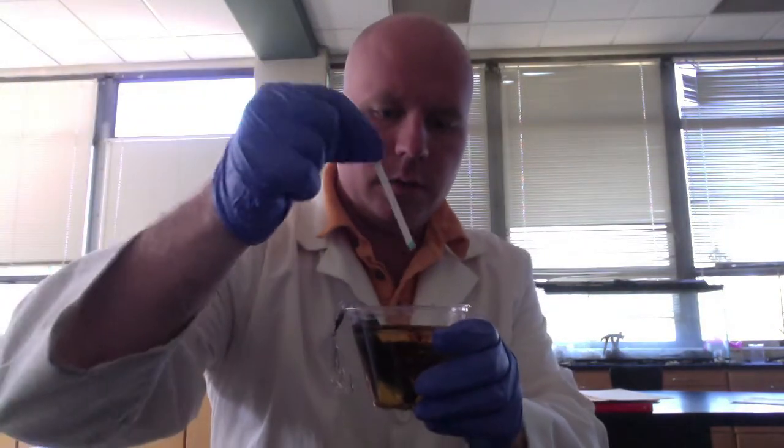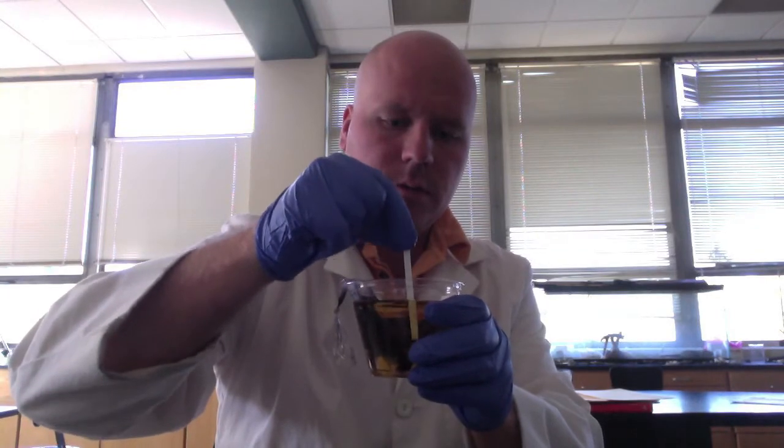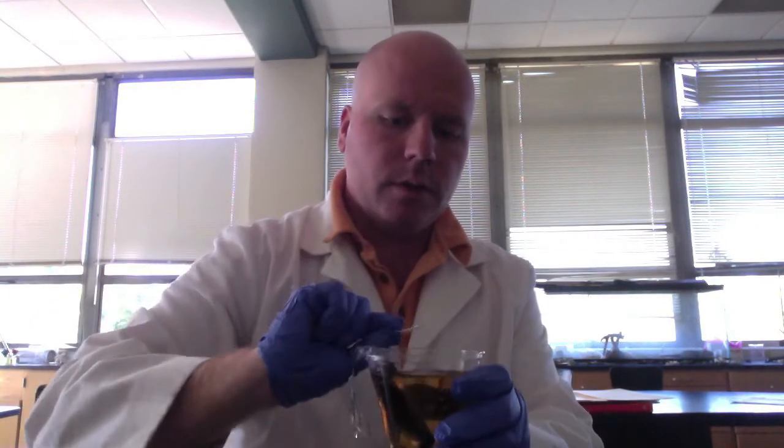That means that the membrane of the dialysis tubing is semi-permeable. All right, I'm just going to test this for glucose now. So I'm going to take a glucose strip. It's clean. Give it a little dip in here. Let it wait a second. We'll see if we get a change in there.